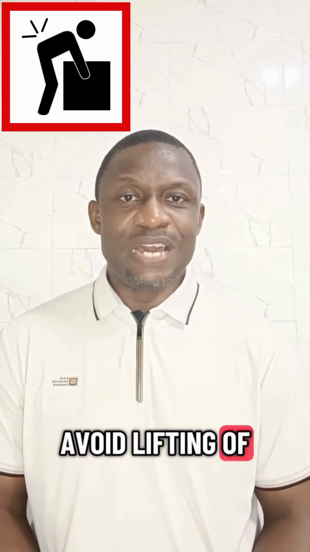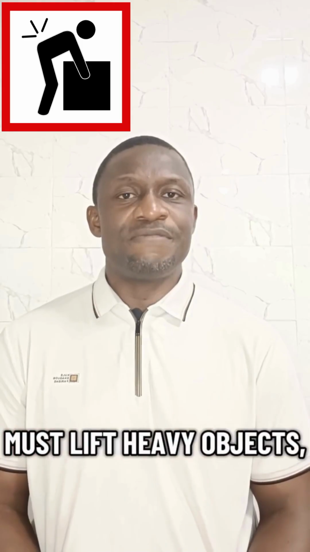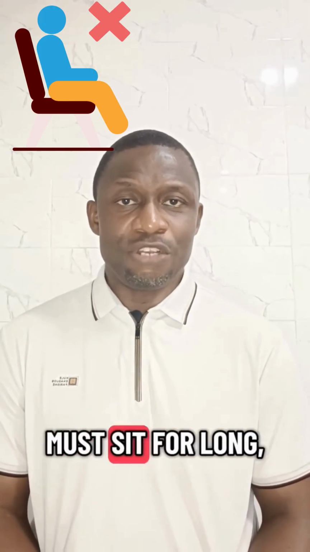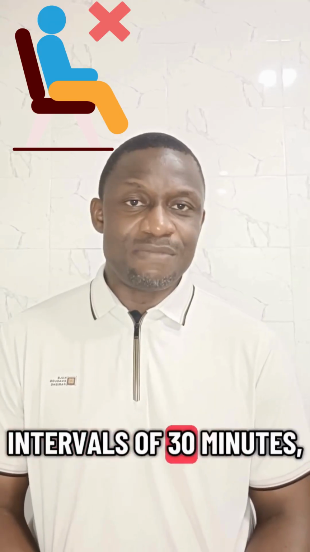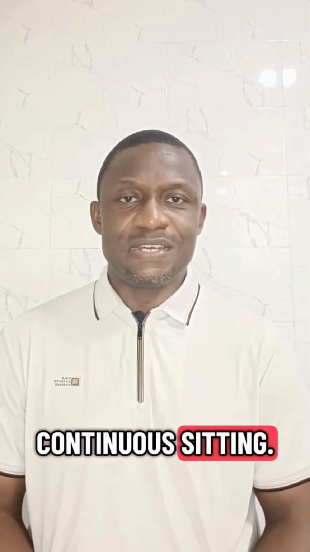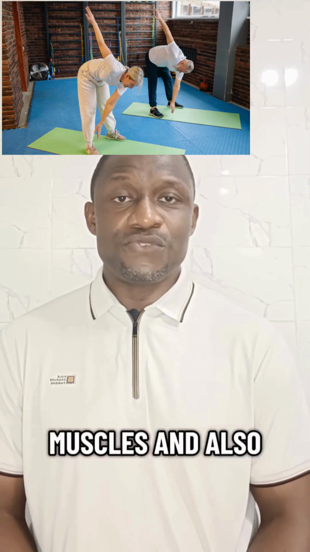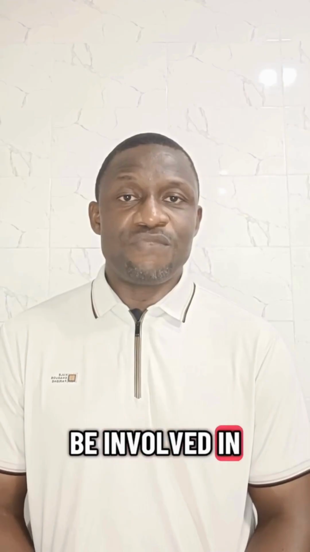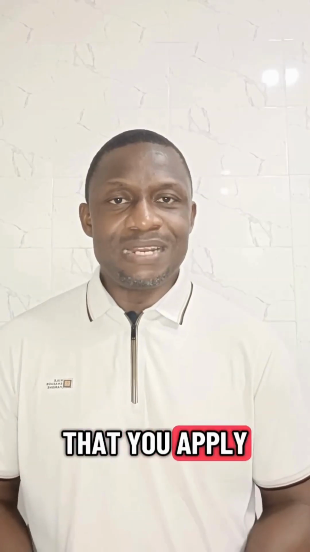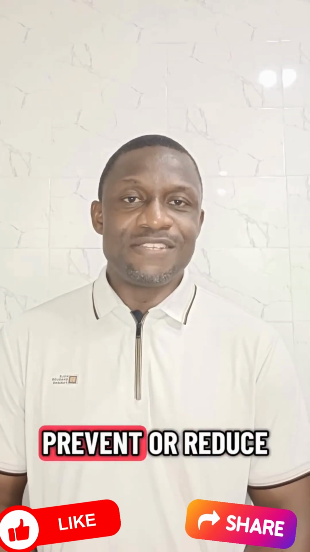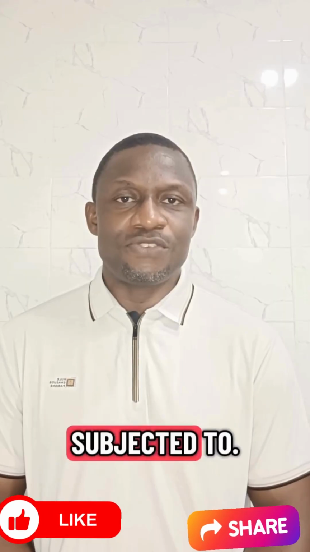Avoid lifting heavy objects as much as possible. And if you must lift heavy objects, then the right lifting technique must be applied. Avoid prolonged sitting. And if you must sit for long, then you can break it into intervals of 30 minutes interspaced by 5 minutes of walking around, just to prevent continuous sitting. Exercising strengthens your muscles and also helps you maintain a healthy weight that will prevent so much stress on your spine. Also, if you must be involved in farming work, then be sure that you apply the proper technique of bending and raising your body up so that you reduce the stress that your spine is subjected to.